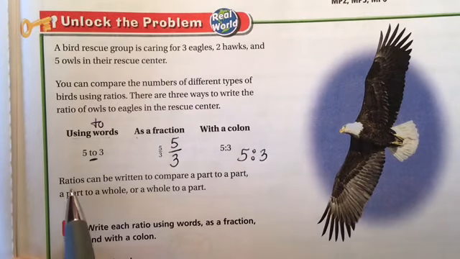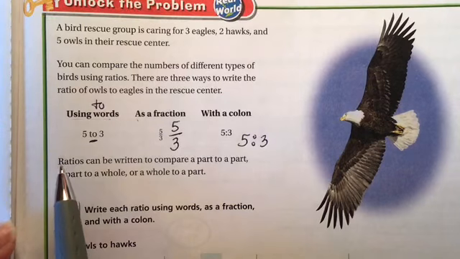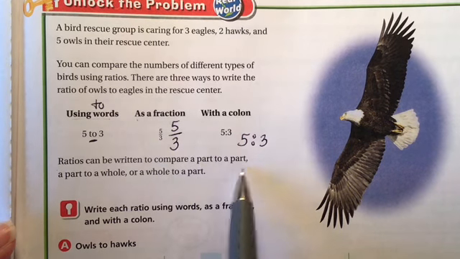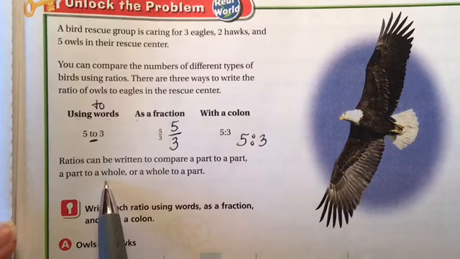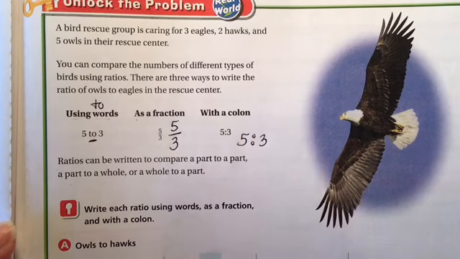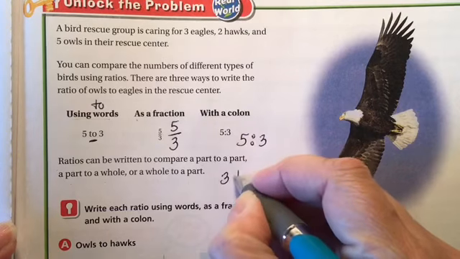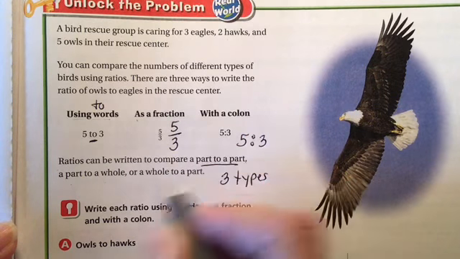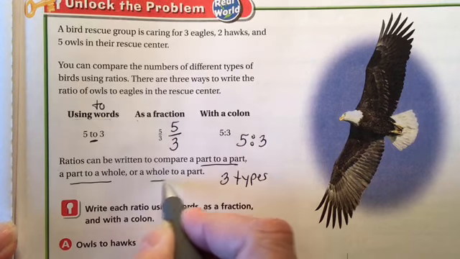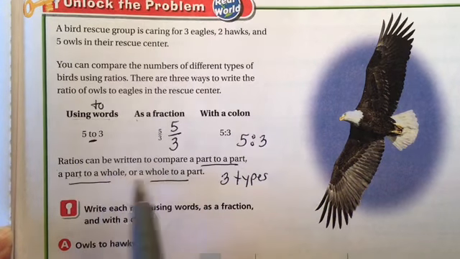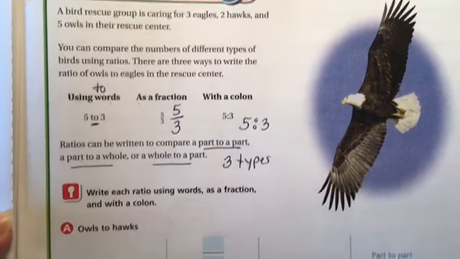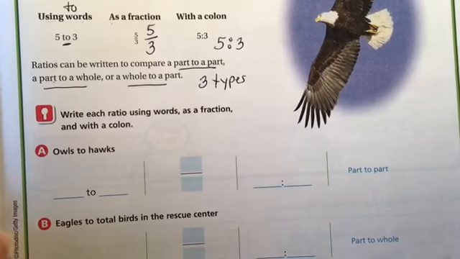The second thing we want to make sure we catch is that ratios can be written to compare a part to a part, a part to a whole, or a whole to a part. So we have 3 different types of ratios going on here. What's happening is we're flipping the words part and whole because, again, order matters. So let's take a look at our examples.